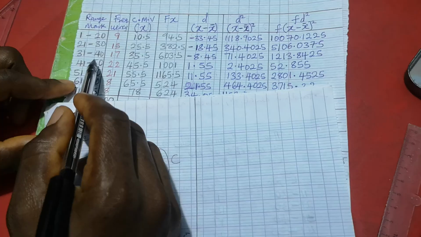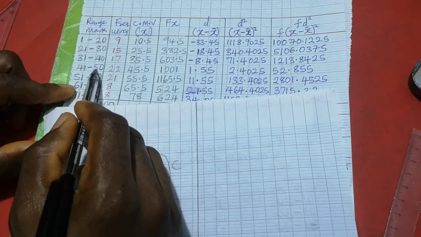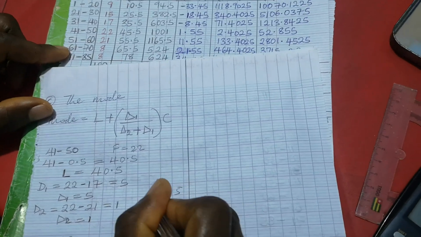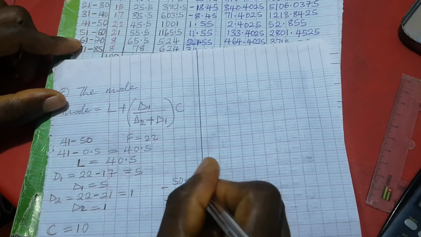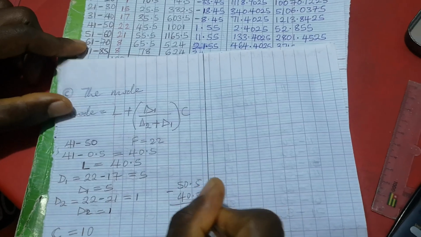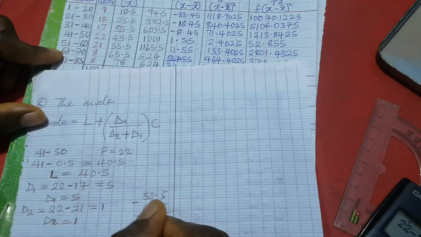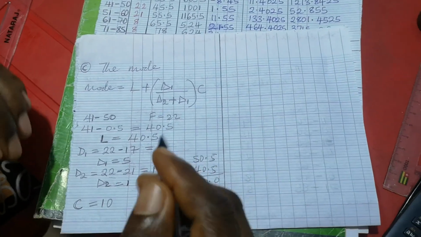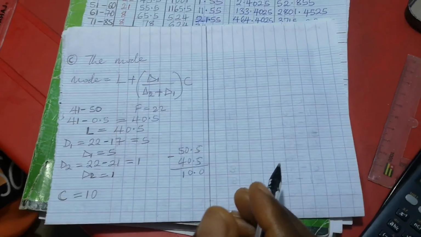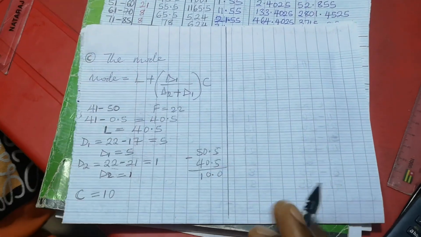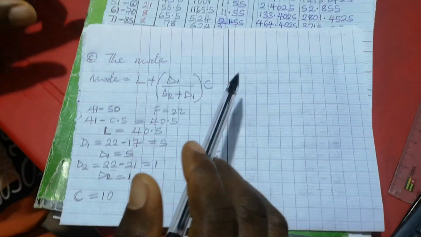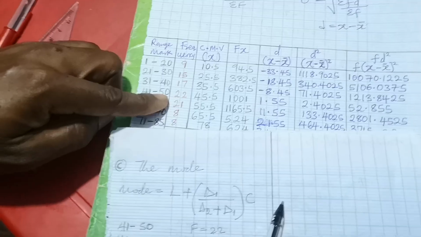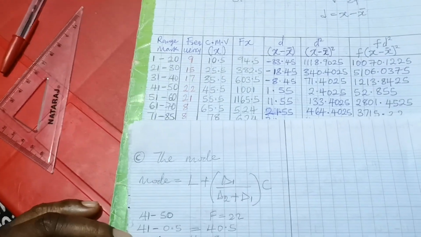So if you add 0.5 to 50, you will get 50.5. If you now subtract, 5 minus 5 is 0, then 5 minus 4 is 1, so it's 10 also. So it's either you find the lower and upper class boundaries and then subtract, or you just count from the lower class limit till you get to the upper class limit. Okay, that is our C.